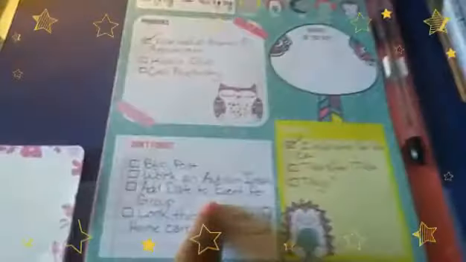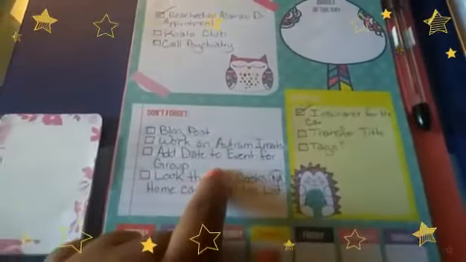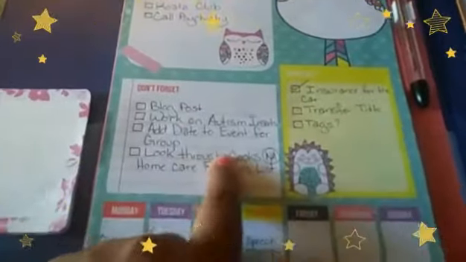It's going to have to be done in a couple of videos, guys. I'm so sorry about that. But these are things that I don't want to forget to do as far as what's in this part of the binder.